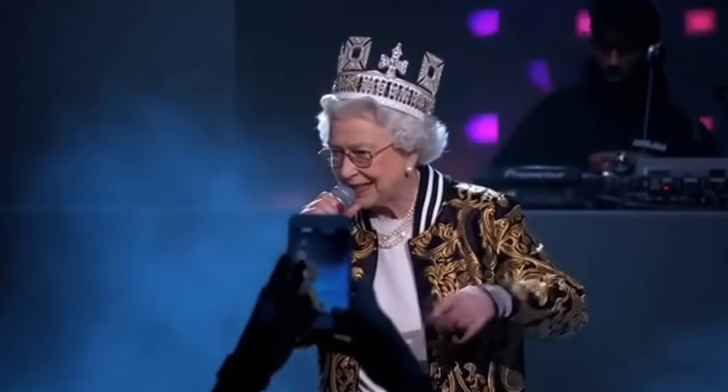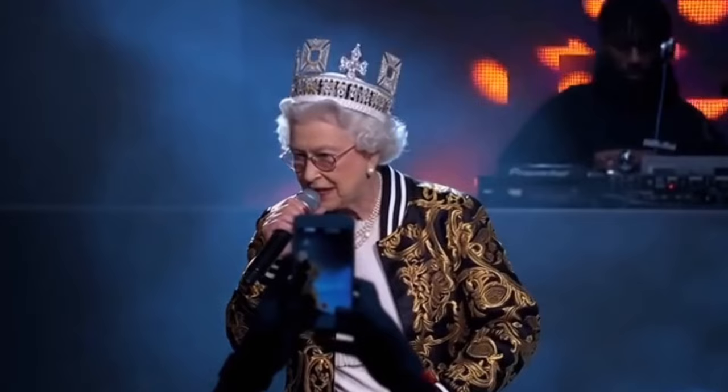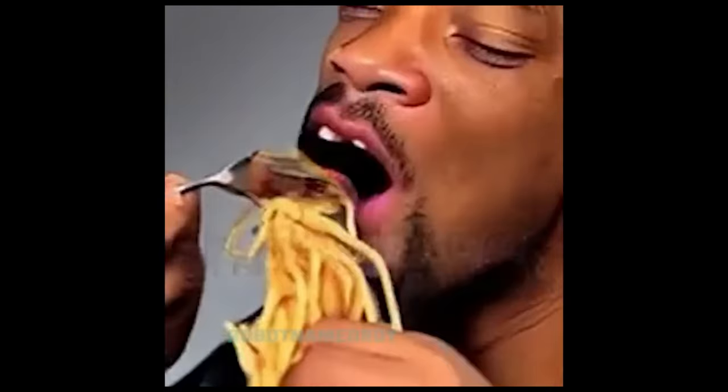Everything you just saw was created entirely using Sora 2, and as you can see, the results are absolutely stunning. It's crazy how far AI video generation has come. Remember those days when AI videos used to look all glitchy and weird? Well, look at where we are now, and it's only getting better every single day.